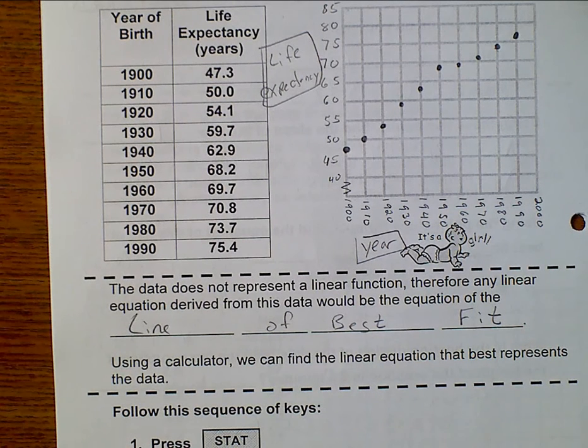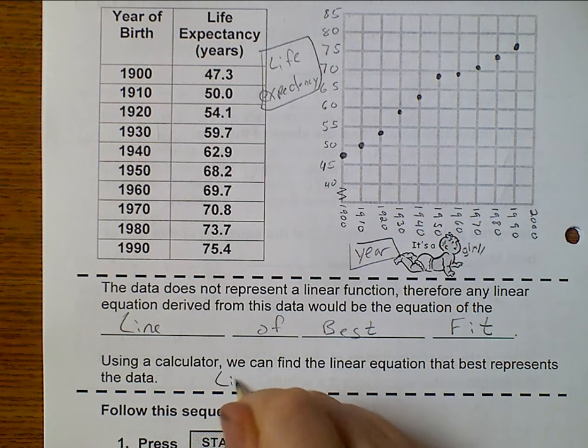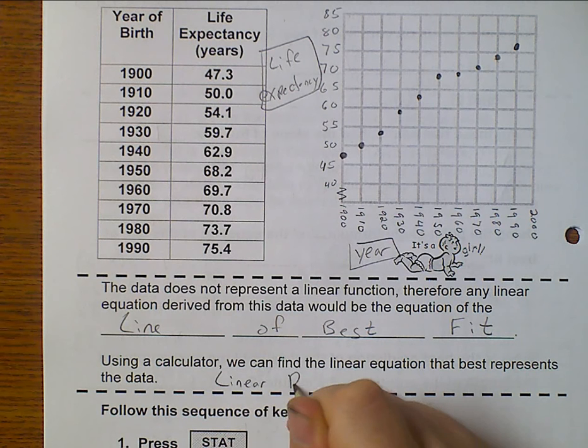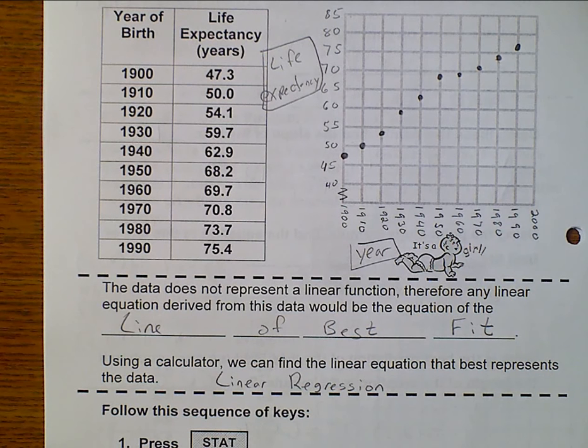Now, we can actually use our calculator to get an accurate line of best fit. Whereas before in 10-2, we were just guessing and estimating where that line was. Today we're going to use the calculator to find out what it is exactly. This is called a linear regression. Now, to do this, we're going to follow the instructions here.